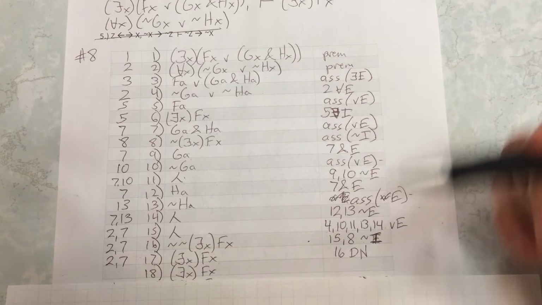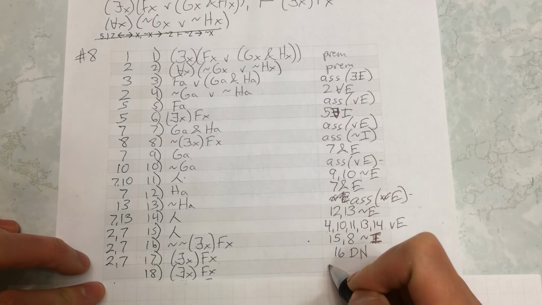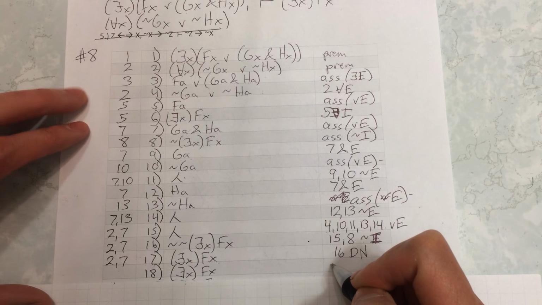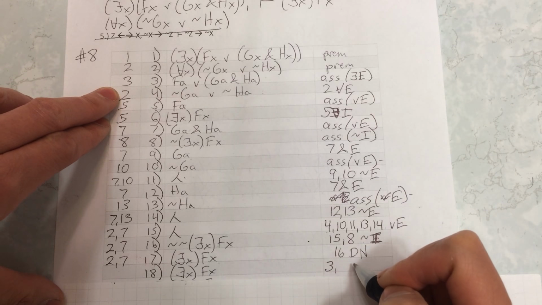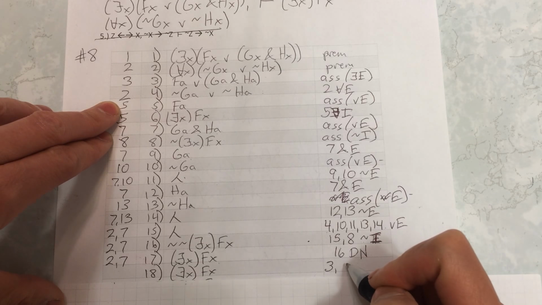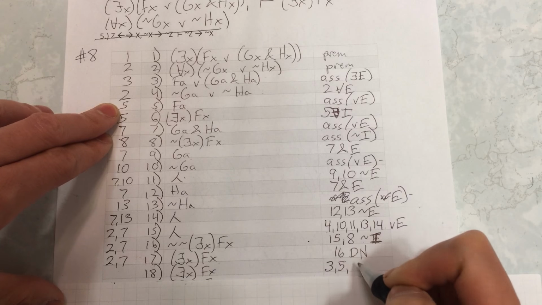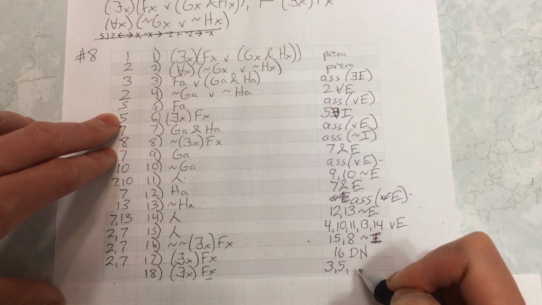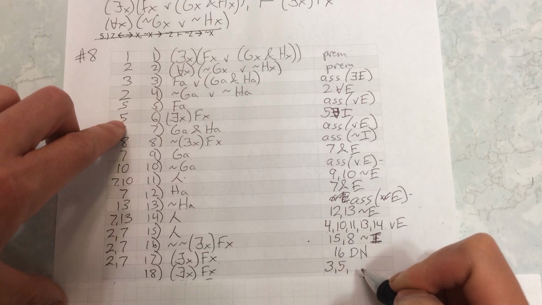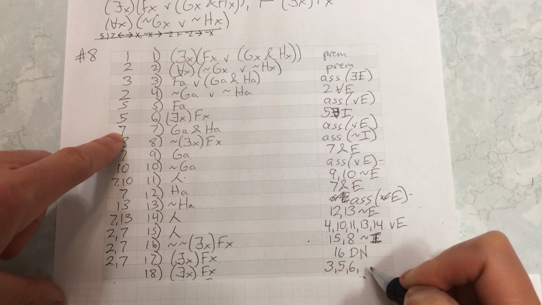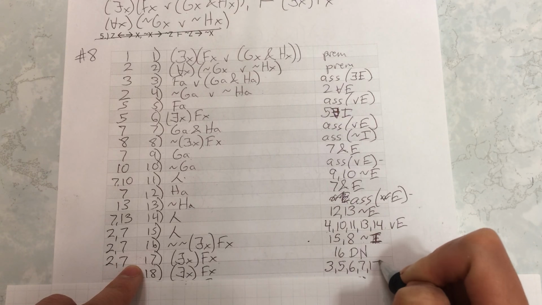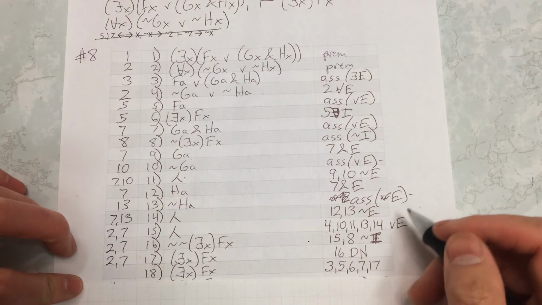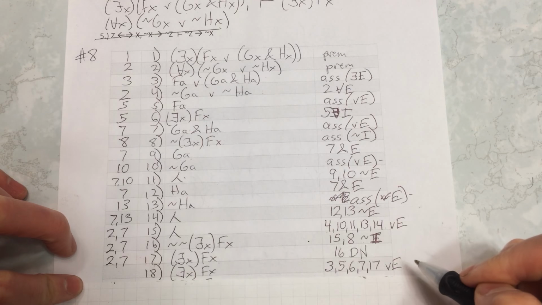Okay, so we do that with OR elimination again. What we do is we list the original disjunction, which is on 3, the left-hand side of it, which is FA on 5. Then we go to its target, which is 6. Then the other side, which is 7. And then finally, all the way down here, the target, 17. And that's OR elimination.